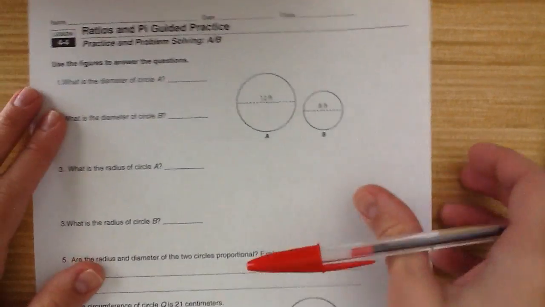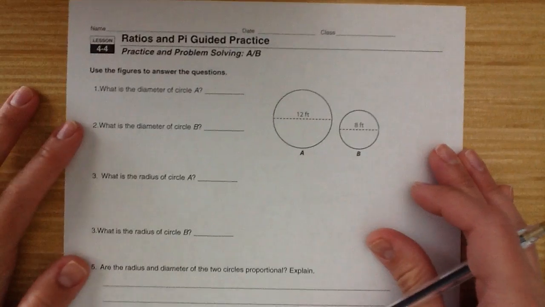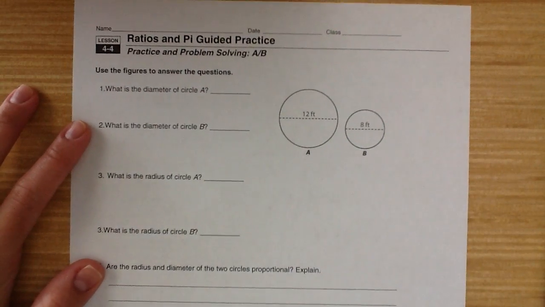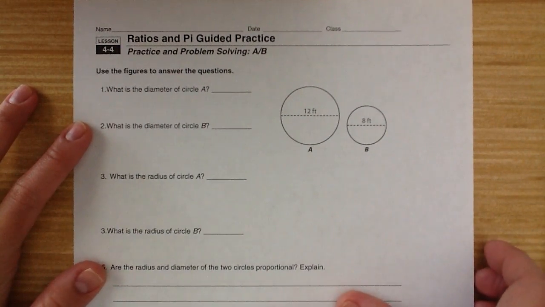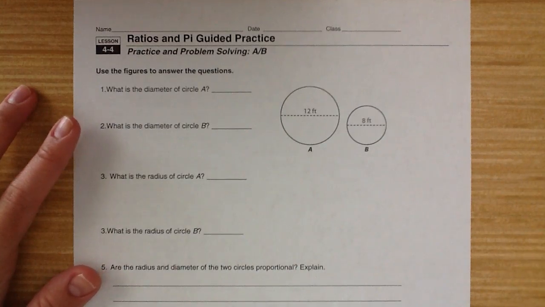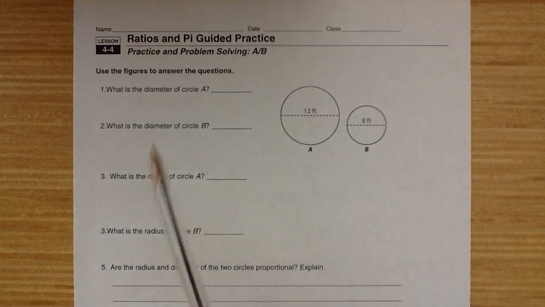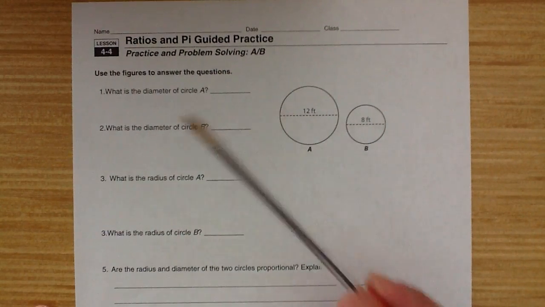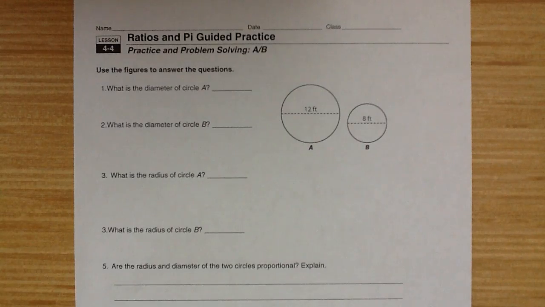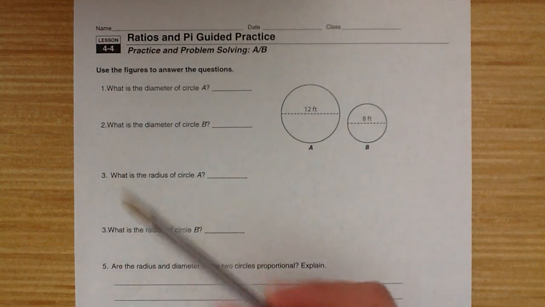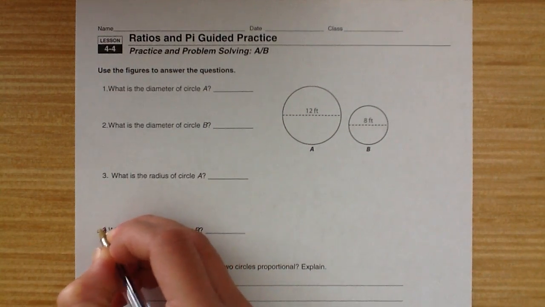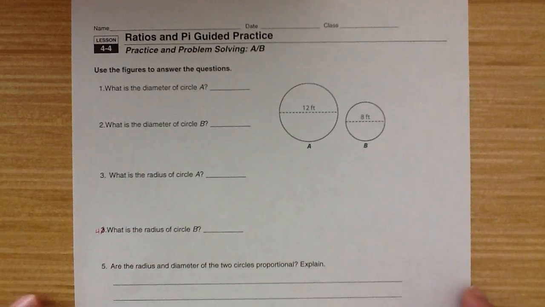So here is our guided practice. We're going to do this together as a group. Remember that you can pause and play as you need to. Remember to keep your notes out so that you can refer back to those for the vocabulary. So let's look at number 1. We're going to use these 2 circles for the first set of questions. Yes, the numbers are a little weird. That's okay. Not a big deal. This is number 4. It's all good.